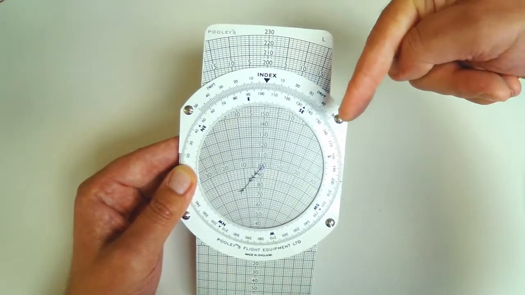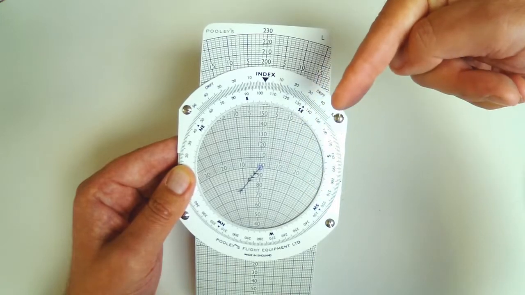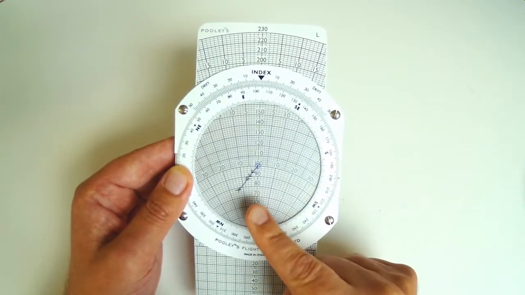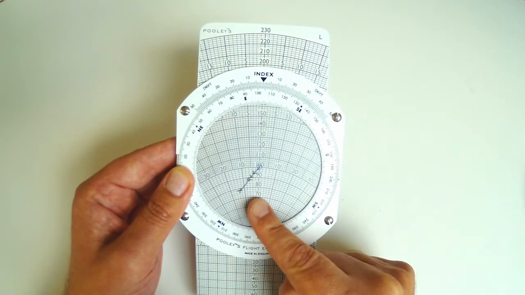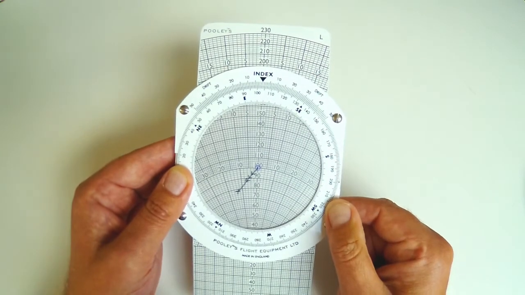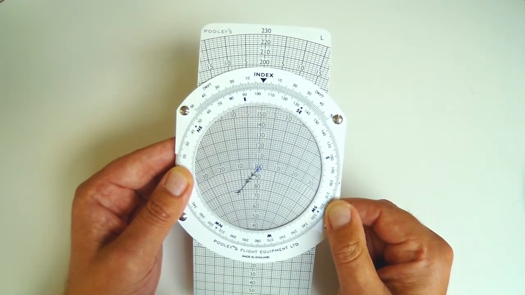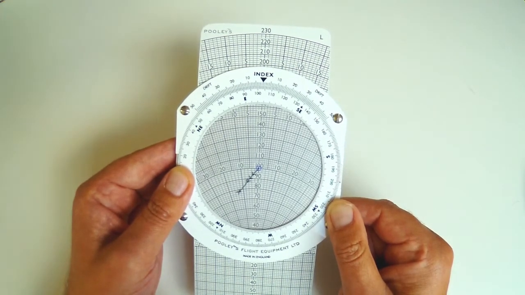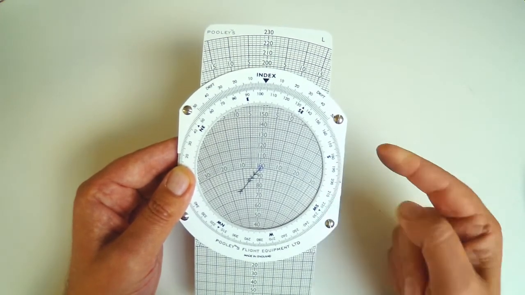So first of all, we know that the wind is blowing from in front of us, and that means that our ground speed has got to be slower than our airspeed. And it is. Our true airspeed was 100 knots. Our ground speed is 78 knots.